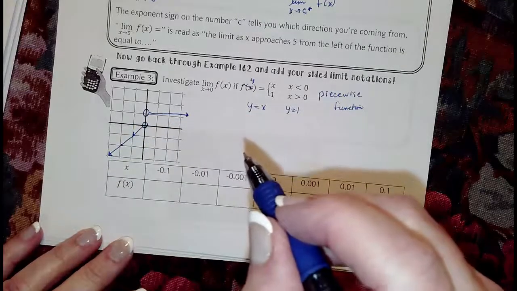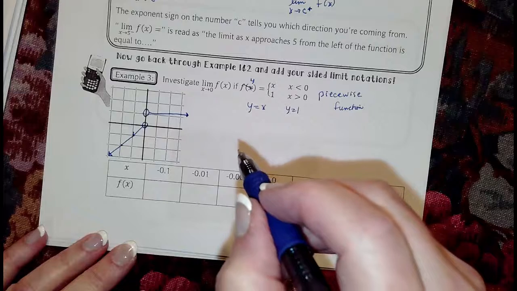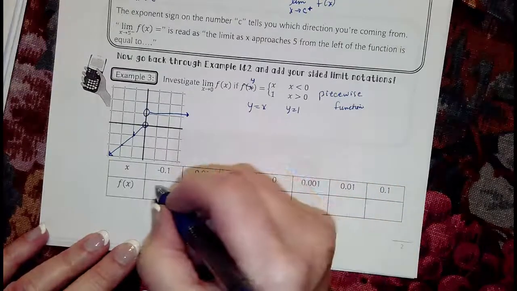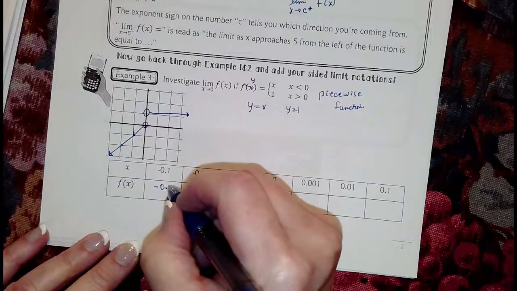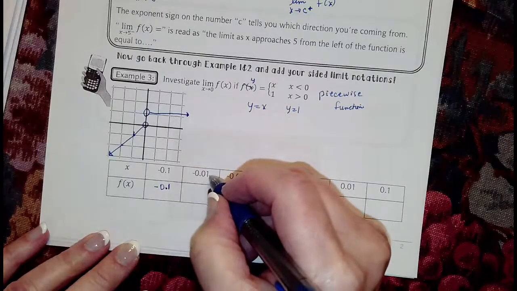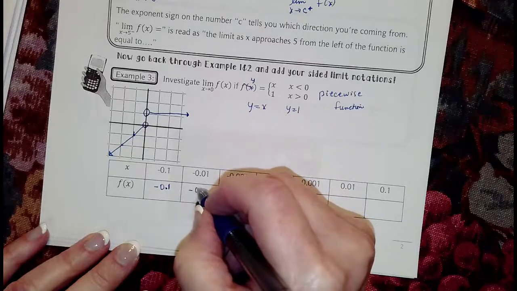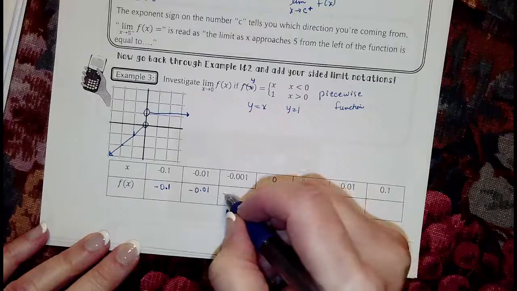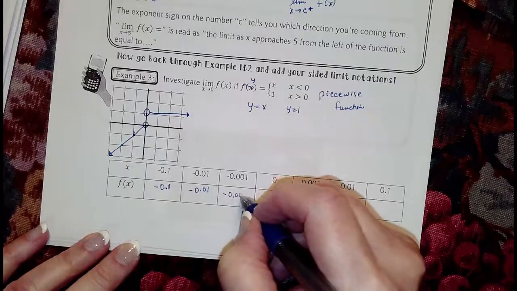Okay, so far? So we're going to plug some numbers in again. So negative 0.1 gives us negative 0.1, and negative 0.01 gives us negative 0.01, and this one gives me negative 0.001.